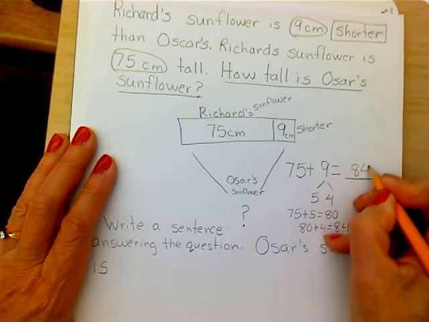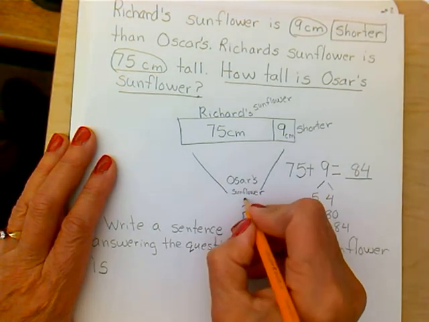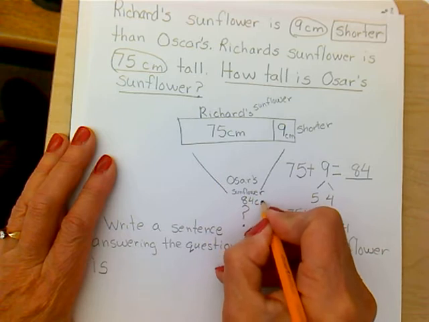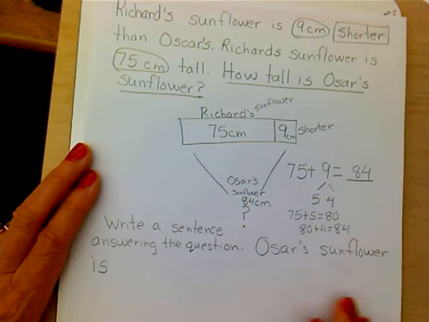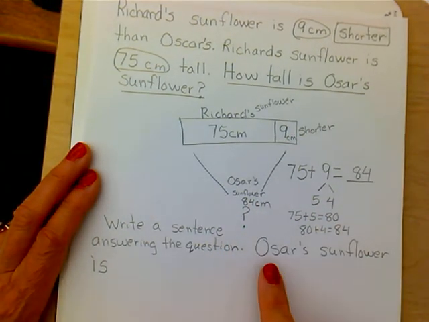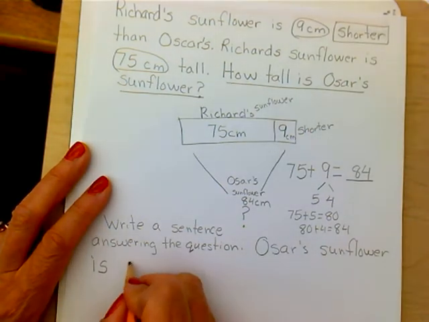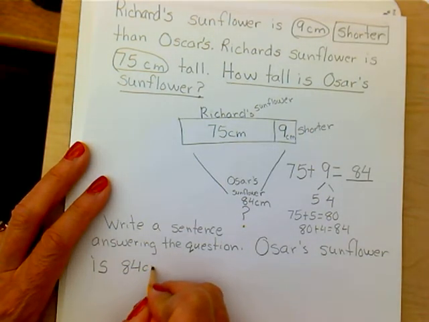So I know that Oscar's sunflower is 84 centimeters. So if I'm going to write a sentence, I would say Oscar's sunflower is 84 centimeters tall.